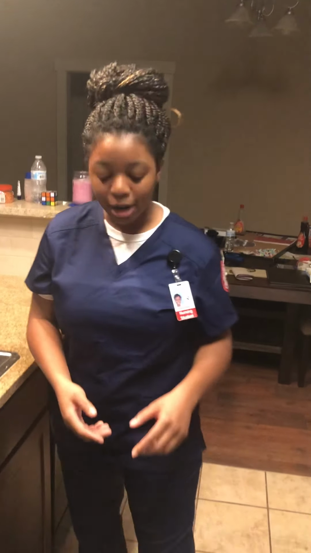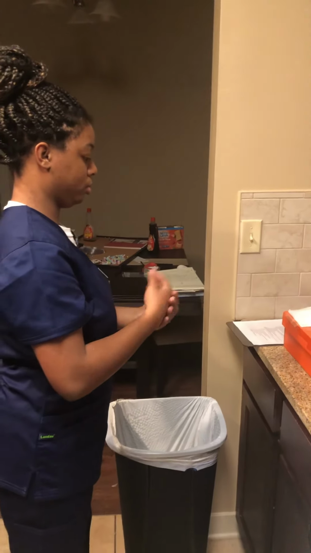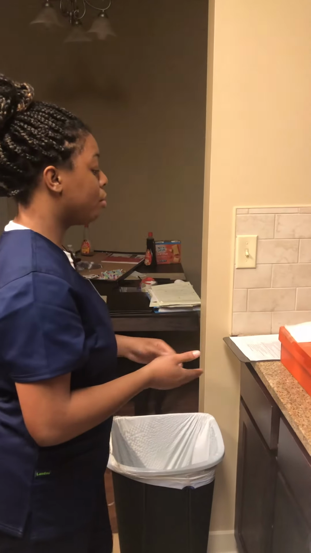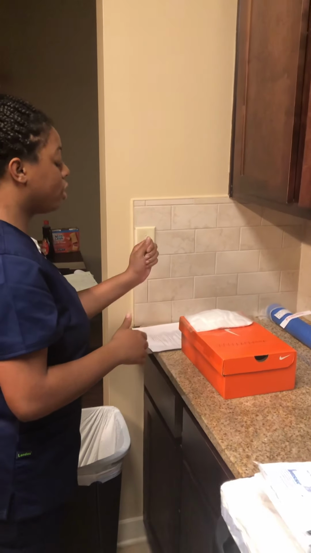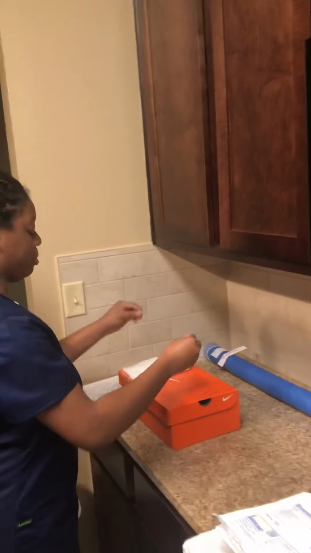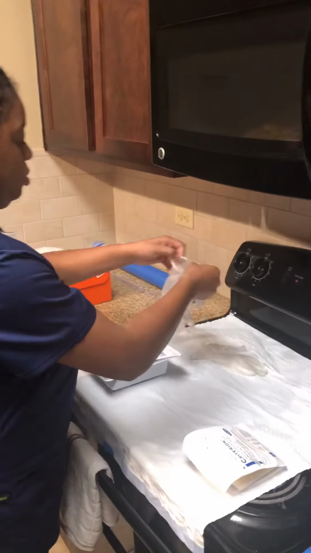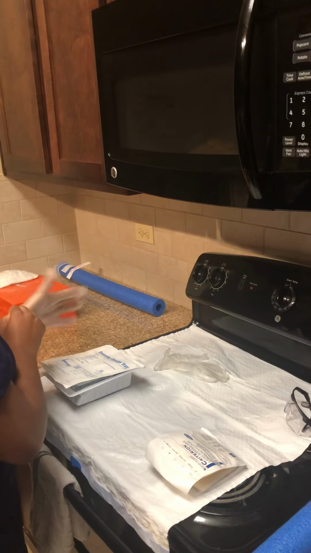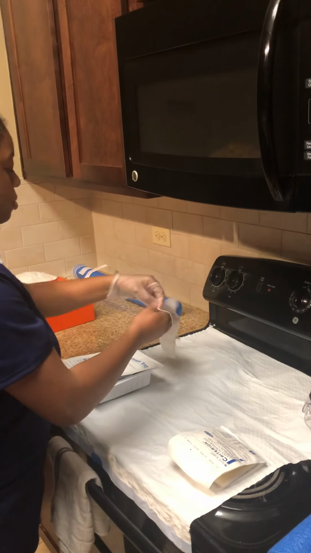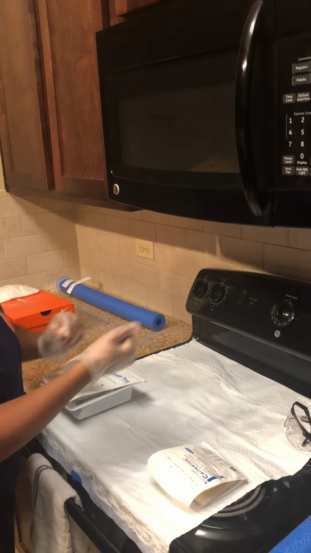I will now reposition my trash can to where I need it and perform hand hygiene. I will now raise the patient's bed to a good working level for me, lower the side rail, and position the patient comfortably. I will now put on my gloves and my goggles.